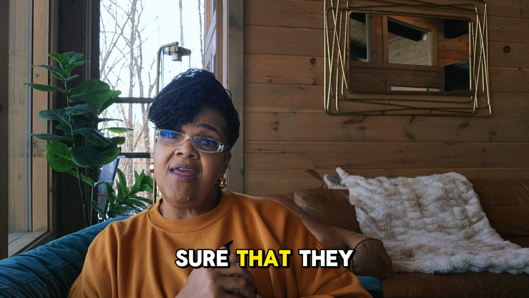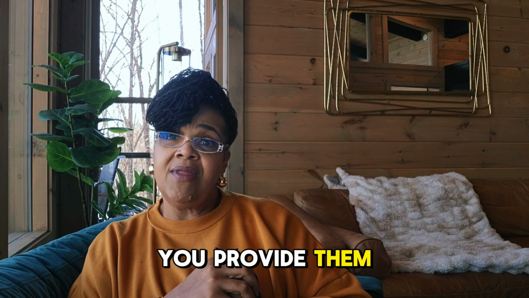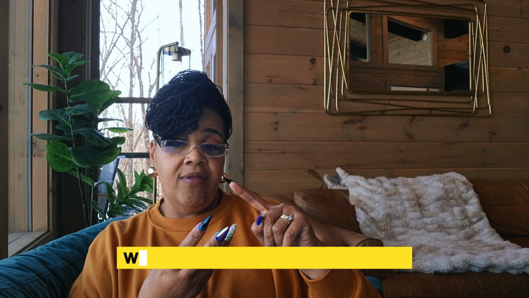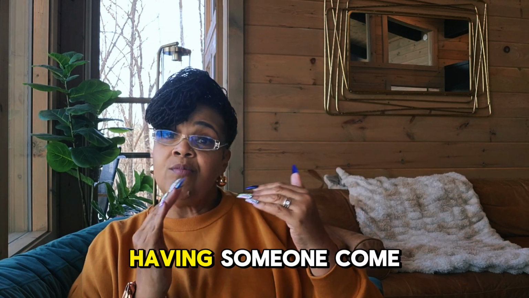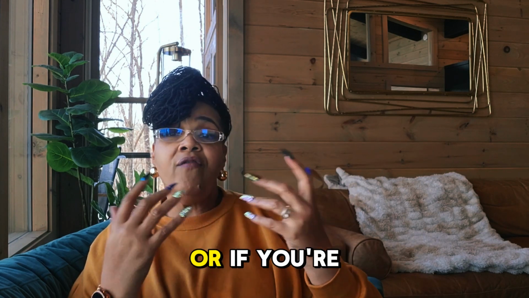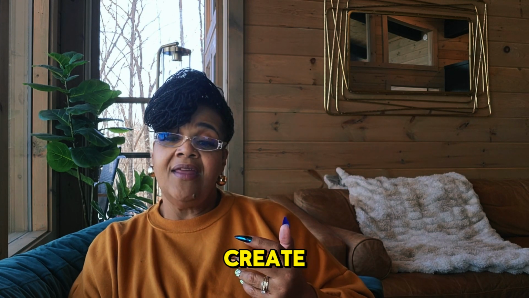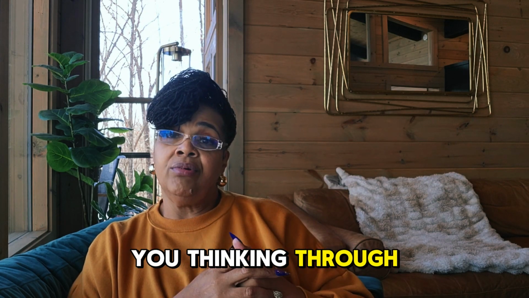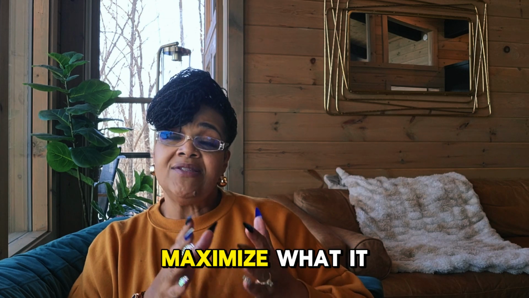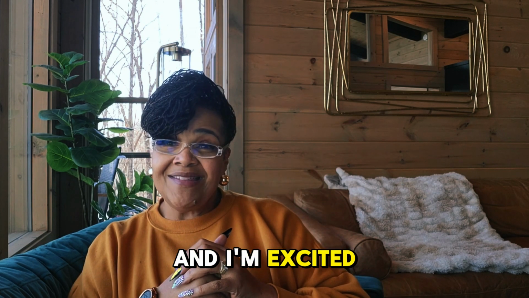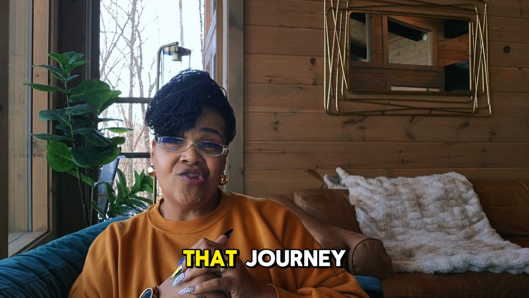And then making sure that the resources you provide them, there could even be a resource room you could provide there that has a computer, where they can get job training, where they can get even therapy, having someone come and meet with them privately, or if you're just going to do classes. The sky is the limit in what you can create. So I want you thinking through how you can maximize what it is that you're building as you get into this space, and I'm excited to see what you create in that journey.